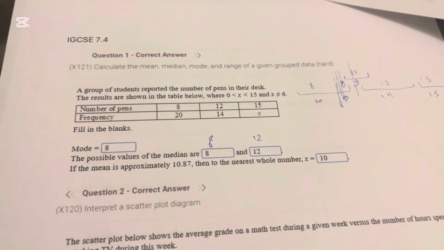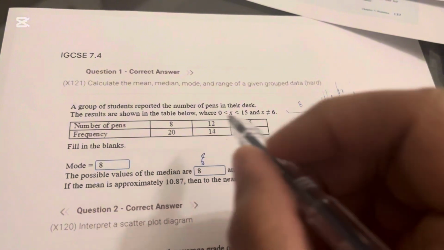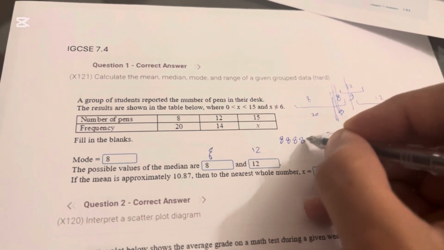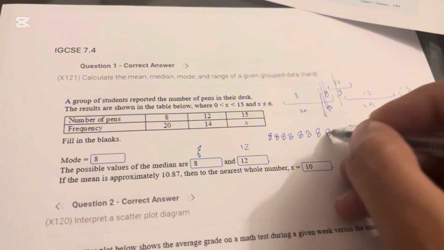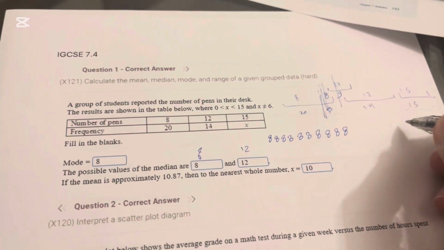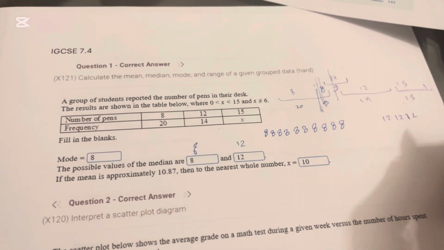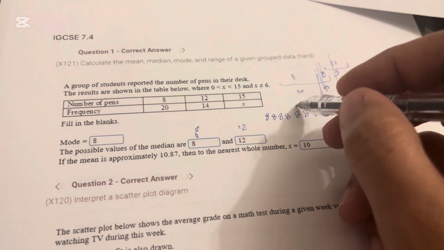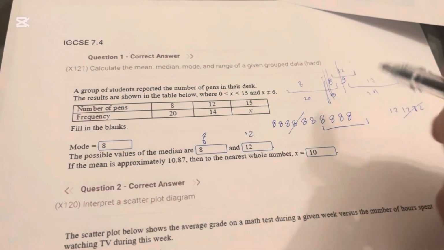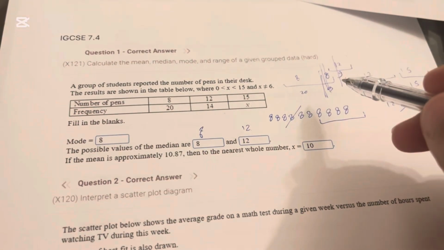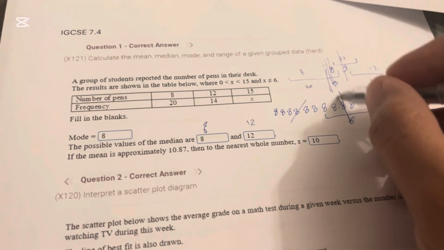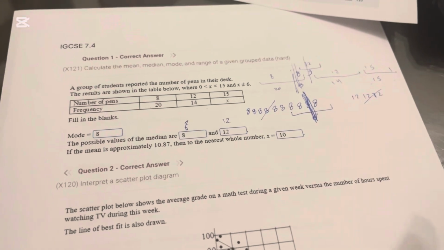To those who didn't understand me, I will explain it again. In case x is equal to 0, you have 20 eights, so 1, 2, 3, 4, 5, 6, 7, 8, 9, 10, and so on up to 20. And you will have 14 twelves, so 12, 12, 12, 14 times. If you cancel 14 from here and 14 from here, you will end up in the middle with 20 minus 14, which is 6. You will have 6 eights in the middle. So your median is the middle number. It will of course be 8.